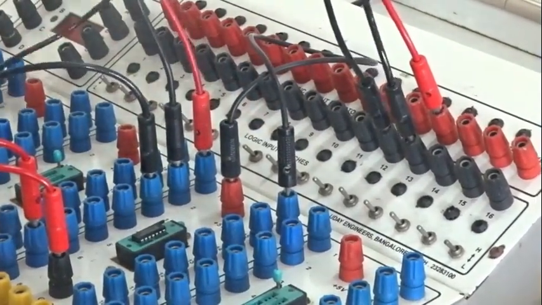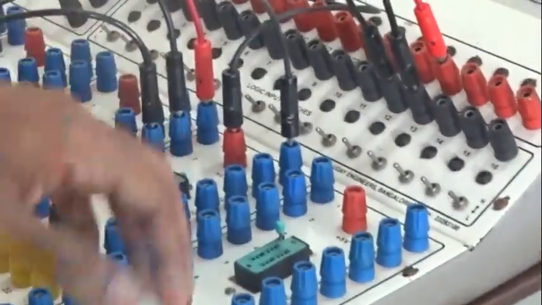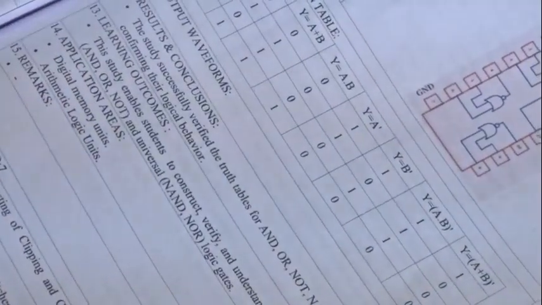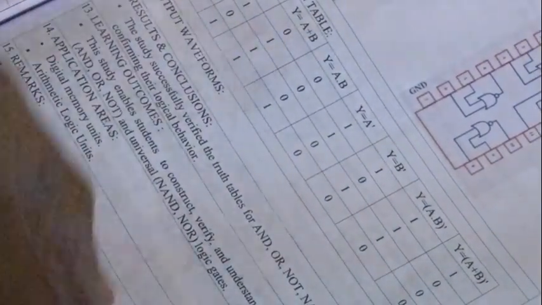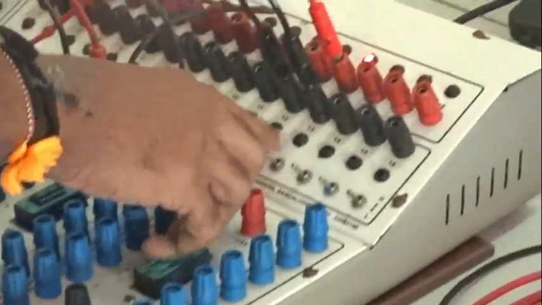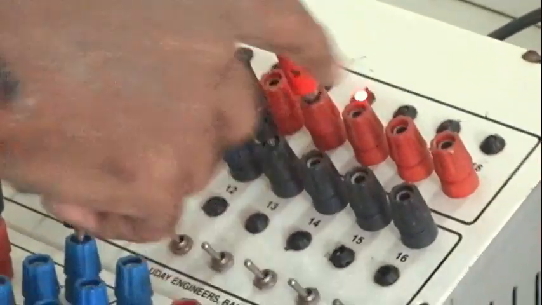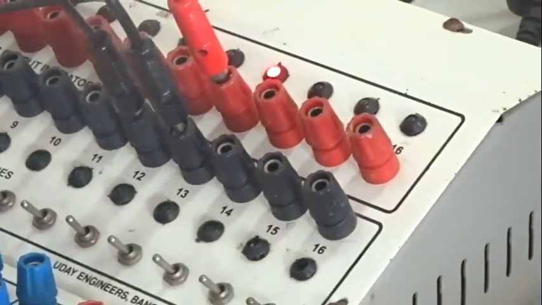So after the connection is done, let's verify the truth table for the NOR gate. So switch on the trainer kit. As you can see from the truth table, when both the inputs are 0 and 0, the output is 1. So as you can see in the board, both the switches are off, the LED is glowing, which represents the logic 1.